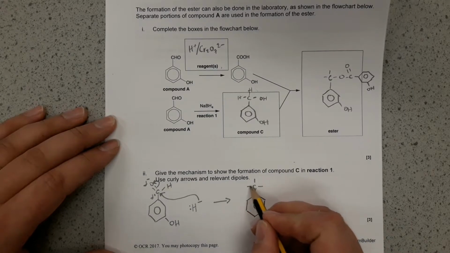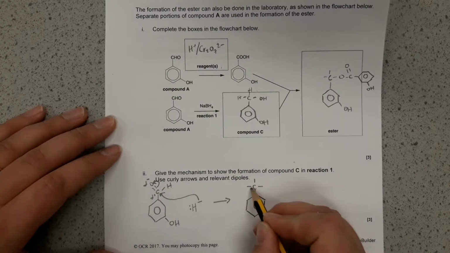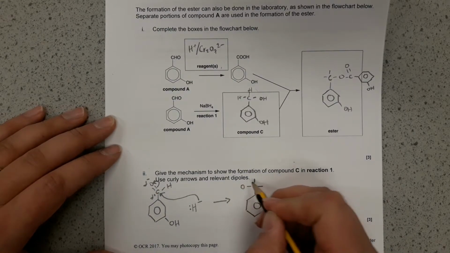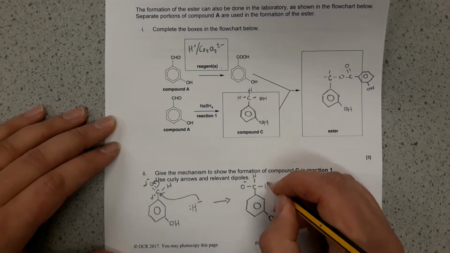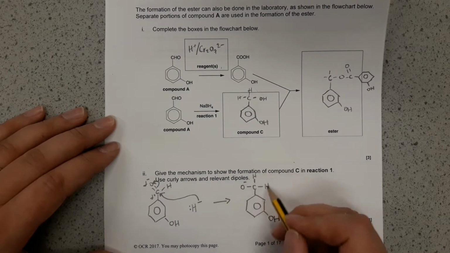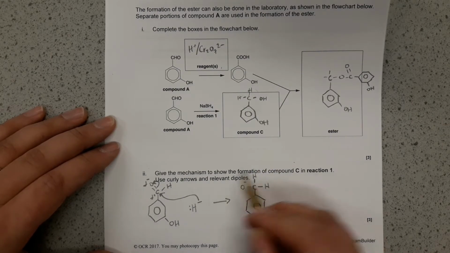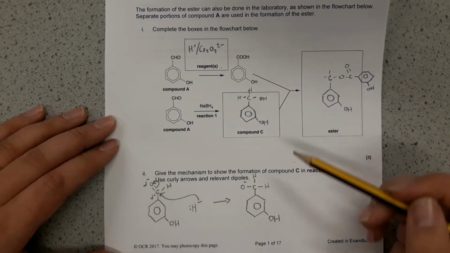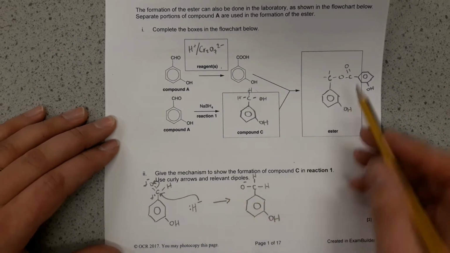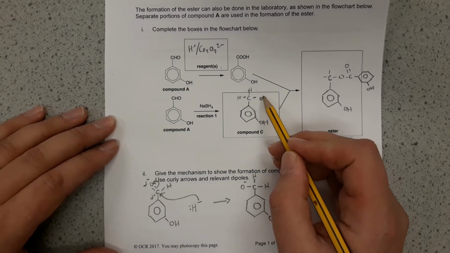So let's have this one here as the bond, what was originally the double bond to O. So this now is going to be an O minus. And I've got the two new bonds, a new bond forming between the carbon and one of these hydrogens, which would have been this hydride ion here. Okay. So I now need to make the OH group.